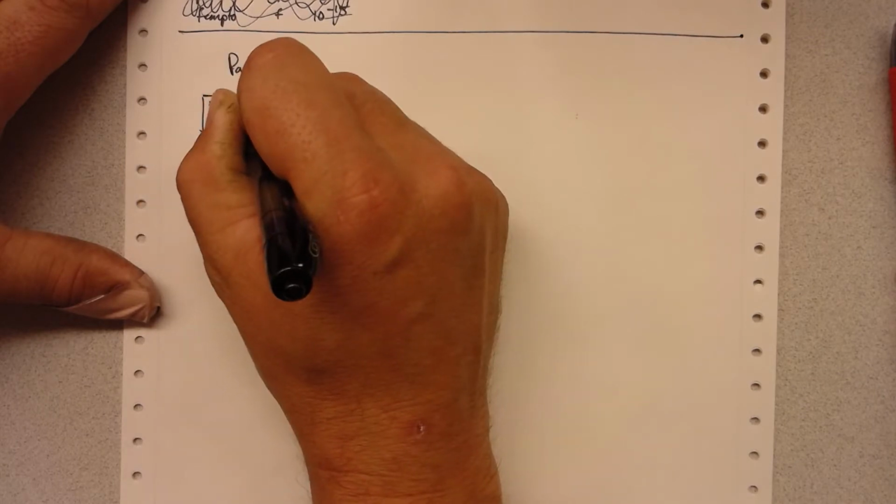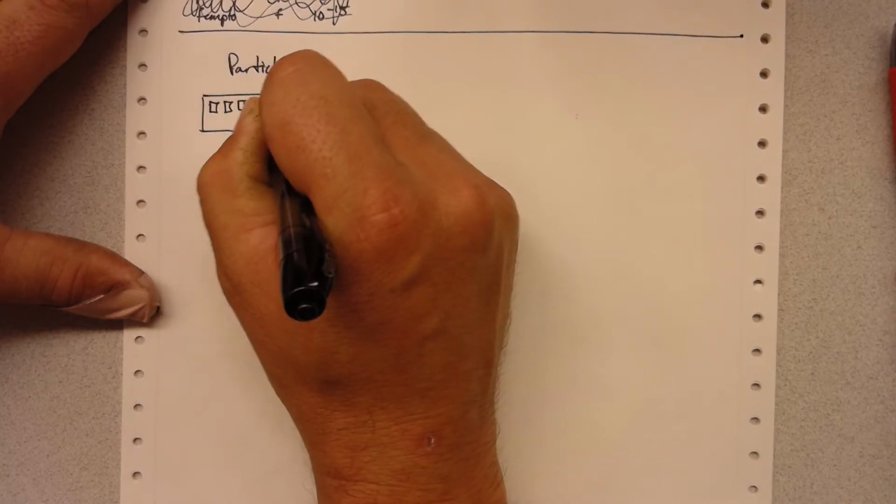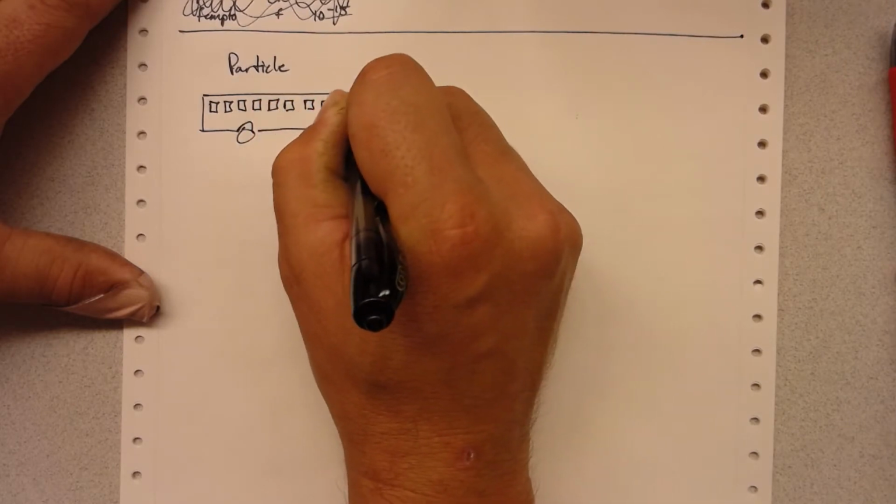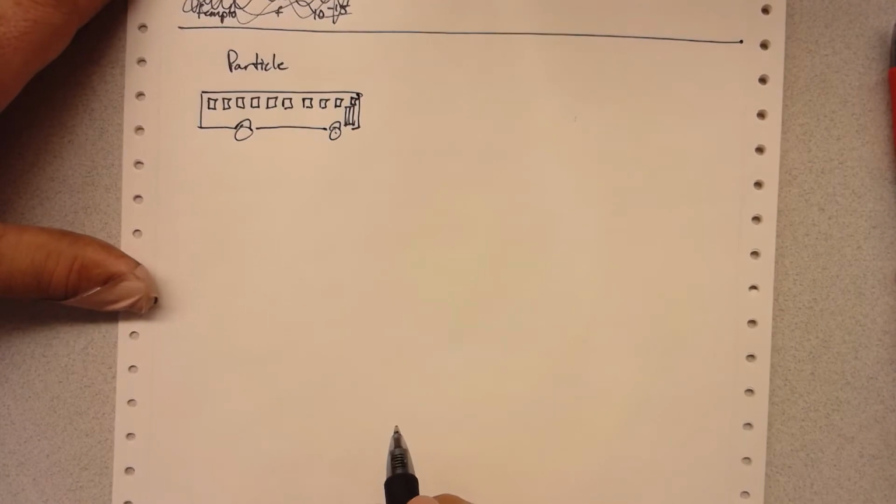It's going to take me a while. Got to draw all the windows. Okay, there's my school bus.